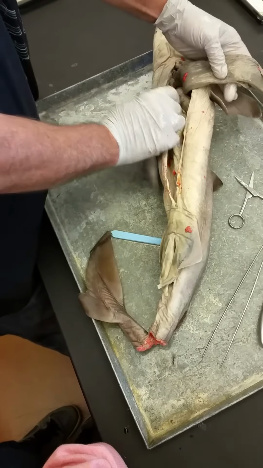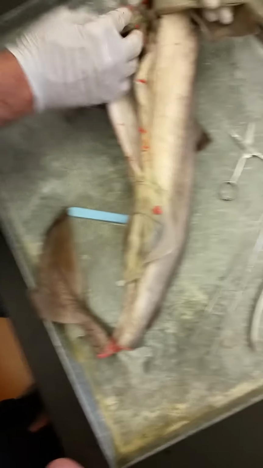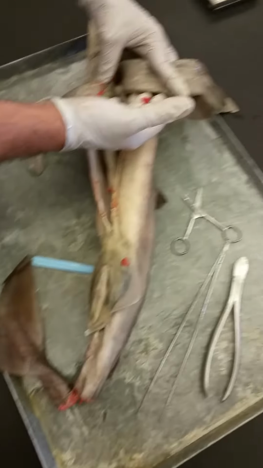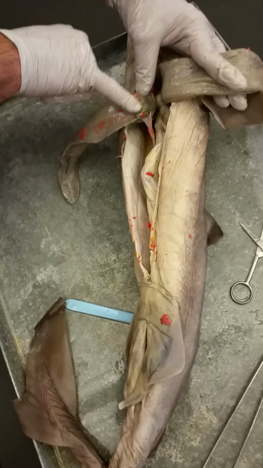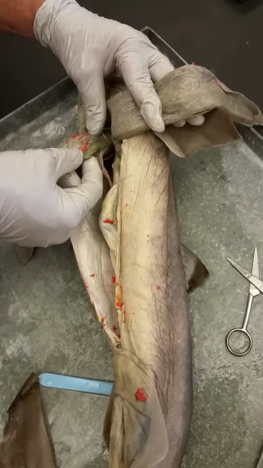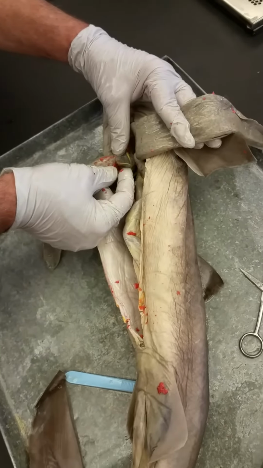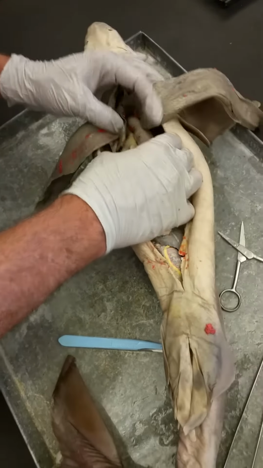Okay, so liver, huge organ. The liver makes bile salts, like we talked about in the mammalian digestive system, and secretes those with the gallbladder. Here's the gallbladder on the underside, kind of bright green there. Okay, so we get the liver out of the way.